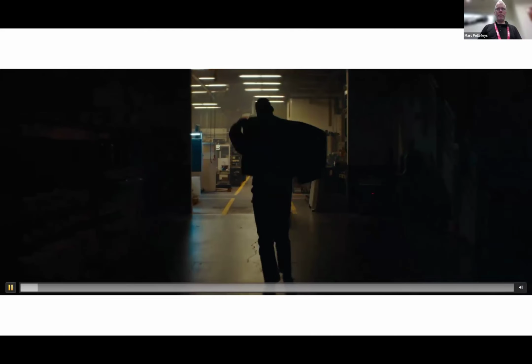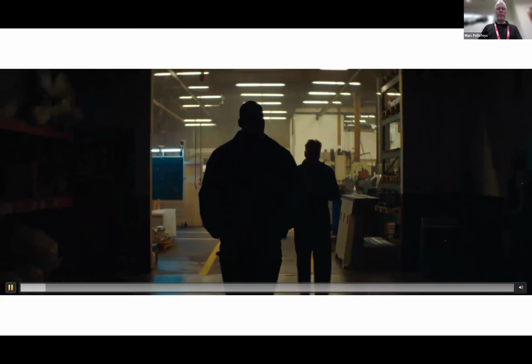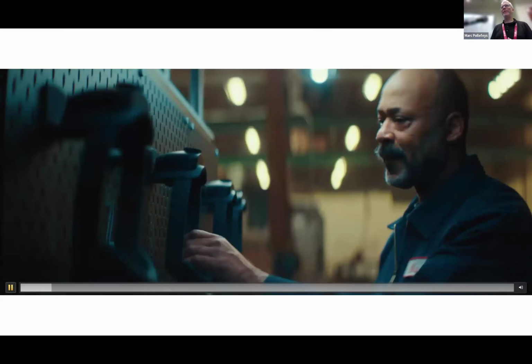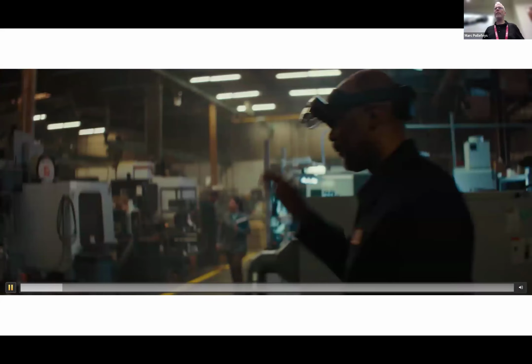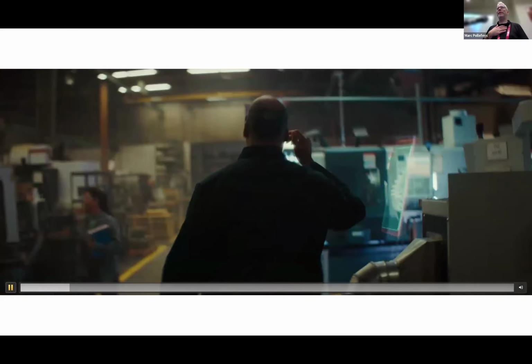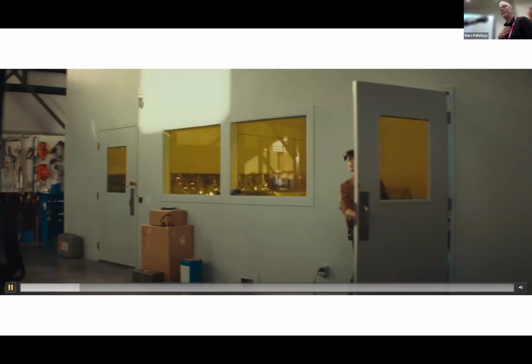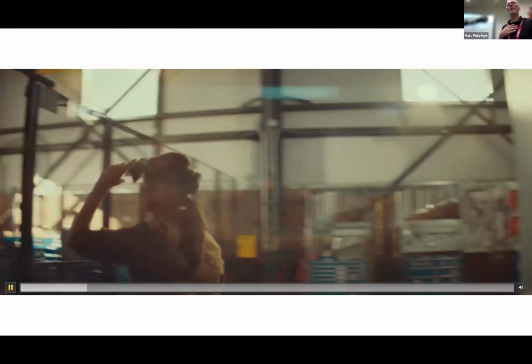I'll start with a little video here that shows a little bit the type of digital twins that we're looking for, and how you could use those. And I hope the sound is going to be there. I guess it's not very loud there for the projector.